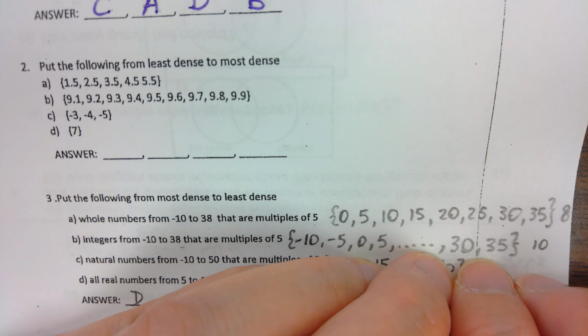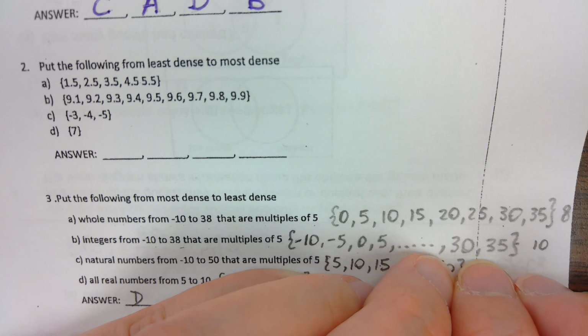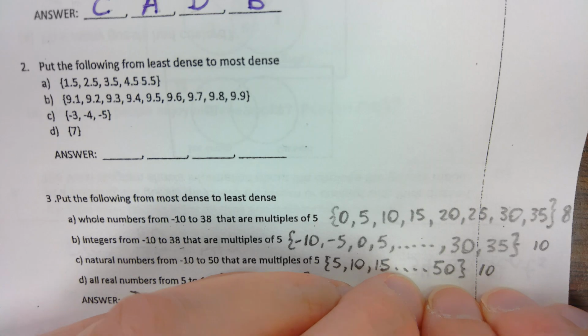Okay. And then C. Who has C? Martin. C. Natural numbers between negative 10 and 50 that are multiples of 5. 1 to 50. Multiples of 5. 5, 10, all the way to 25, 30, up to 50. And how many numbers are in this set? Count your fingers if you guys need.